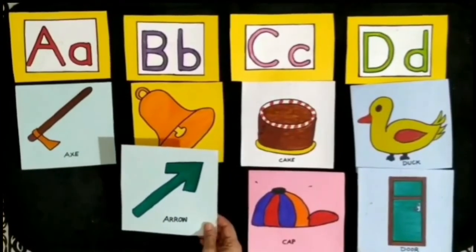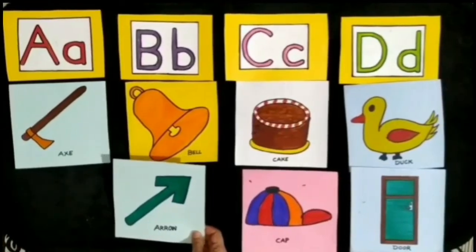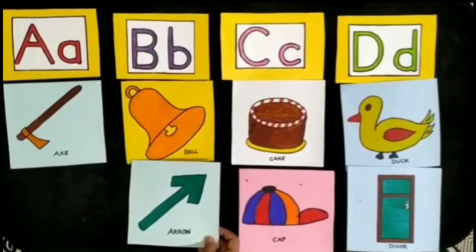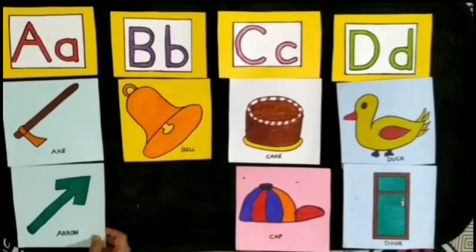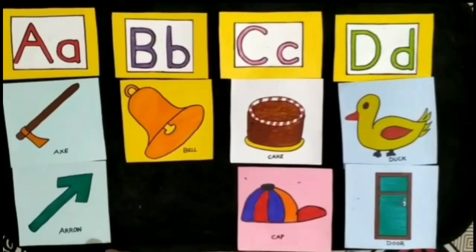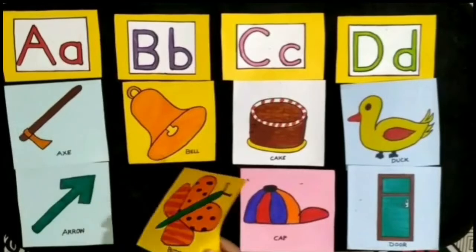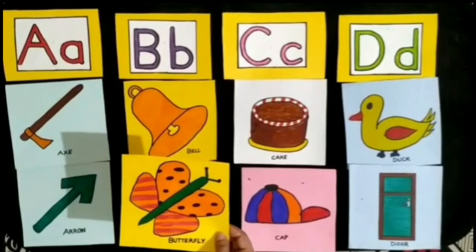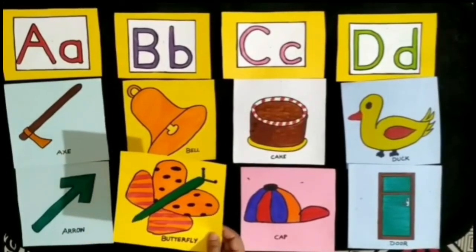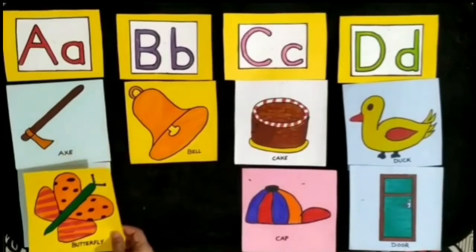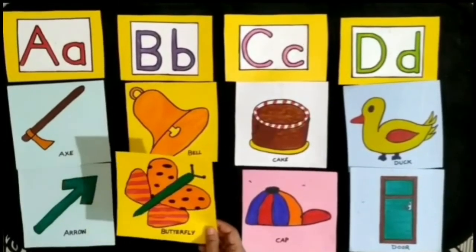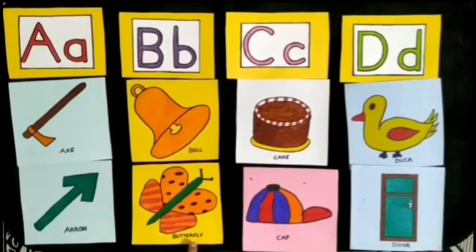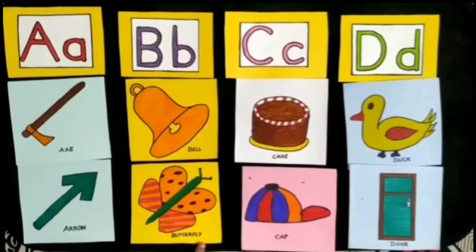What is this? This is an arrow. So arrow starts with which alphabet? A for arrow. Shall we keep it here? No. Shall we keep it here? Yes, near alphabet A. What is this? This is a butterfly. So butterfly starts with alphabet B. Where is alphabet B, children? Is this alphabet B? No. Shall we keep it here? Yes. B for butterfly.